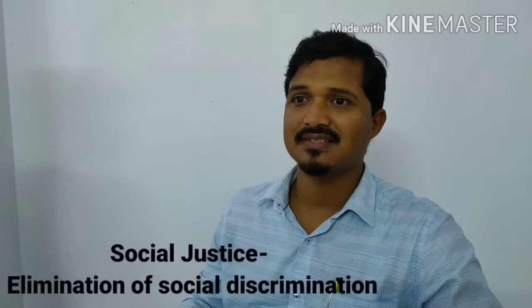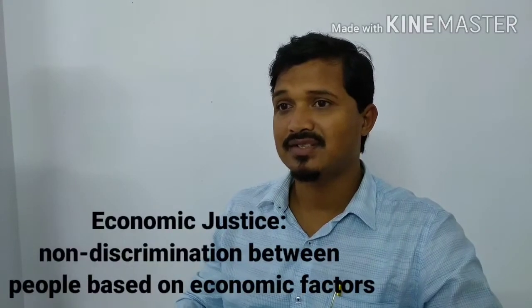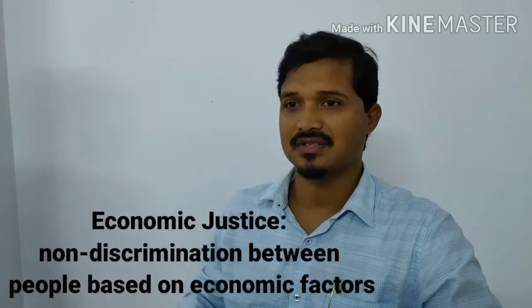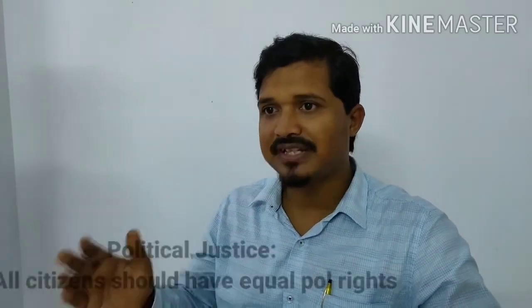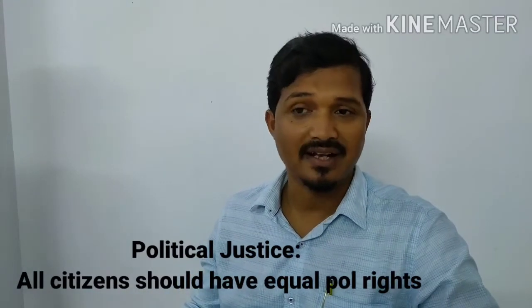And the other four words are related to the objectives of the Indian state. The first one is justice. And in justice there are three forms. Social justice, which means elimination of social discrimination. Economic justice, which means non-discrimination between people based on economic factors. And political justice, which means all citizens should have equal political rights.